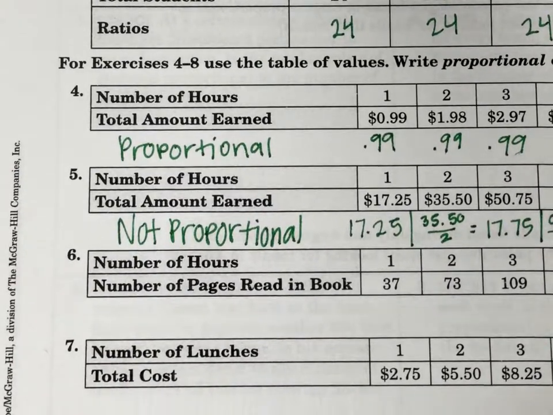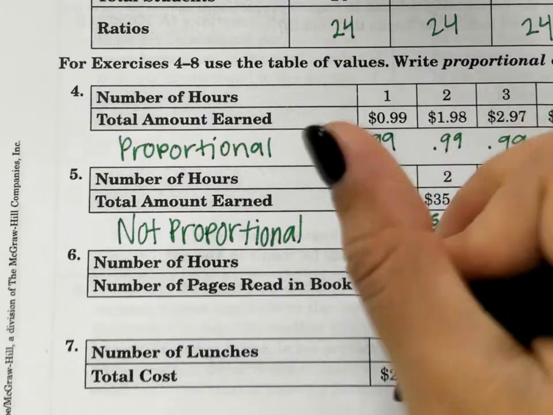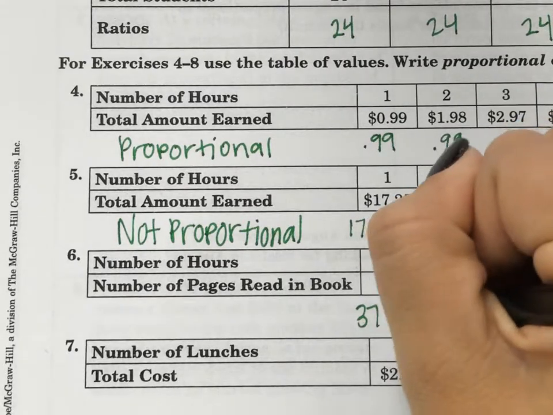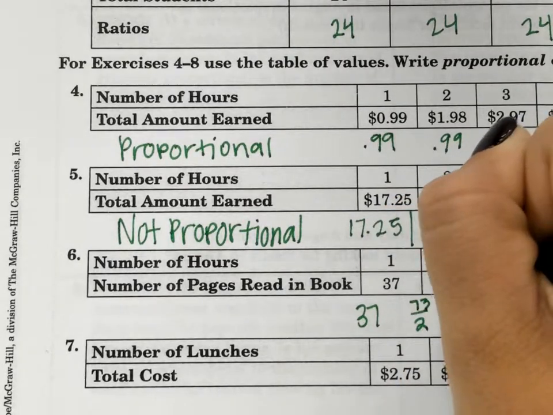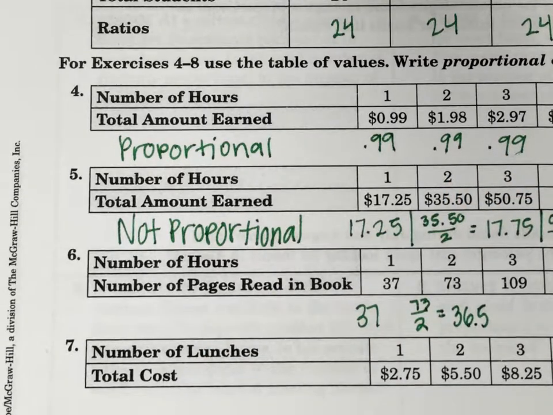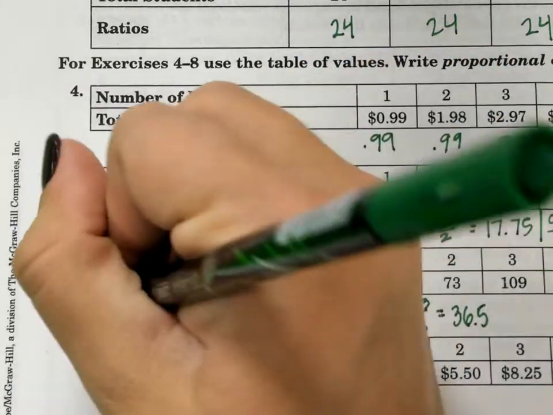Number 6, I've got 37 over 1, so that's just 37. 73 over 2 gives me what? 36.5. So can I go ahead and tell if it's proportional or not? Yes. What is it? Non-proportional.